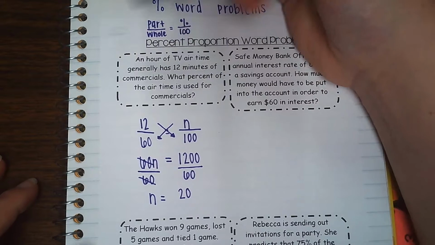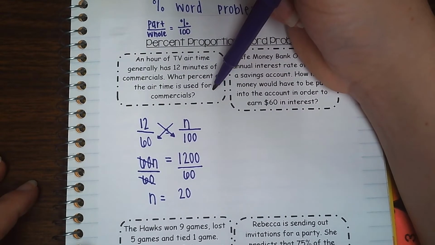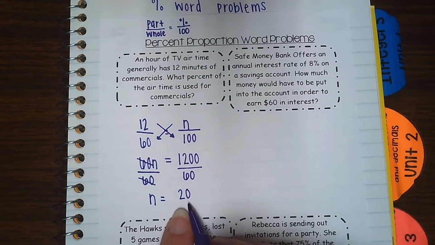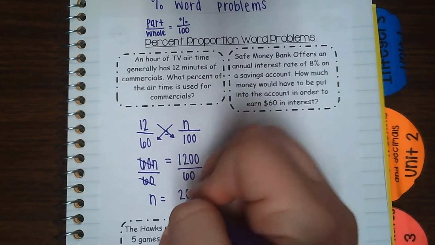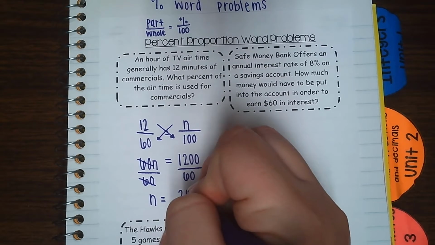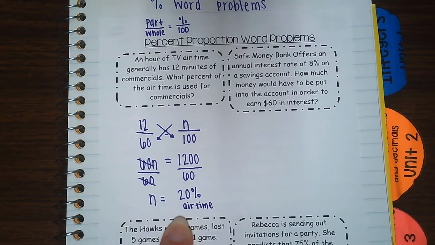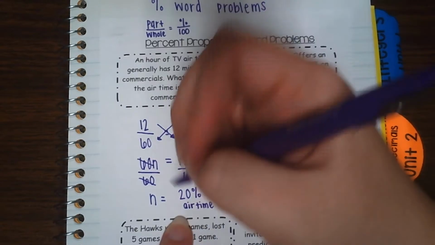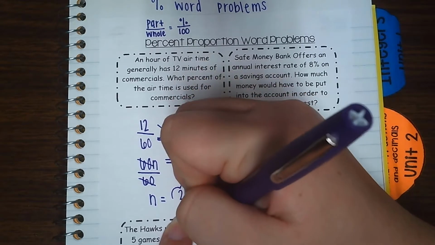So go back, look at what we were being asked. What percent of airtime is used for commercials? This is our percent. 20% of airtime is being used for commercials. So that's our final answer.